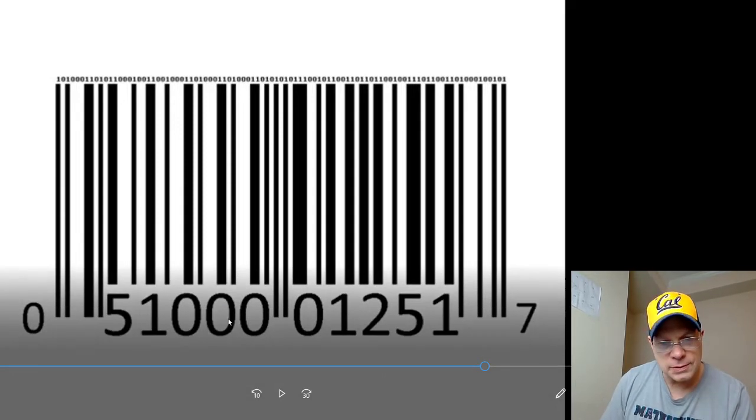So this base 10 decimal number that you see here, 5100001251, is represented in binary by a much longer number. And we're going to talk in this lesson about why it's so much longer. It has to do, well, actually, maybe I don't want to give that away yet.